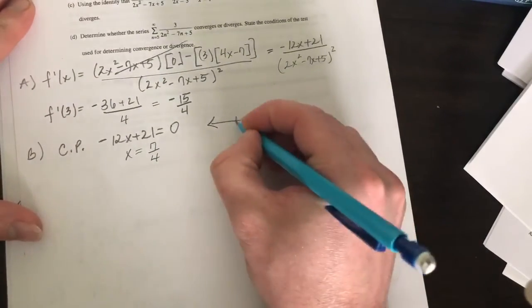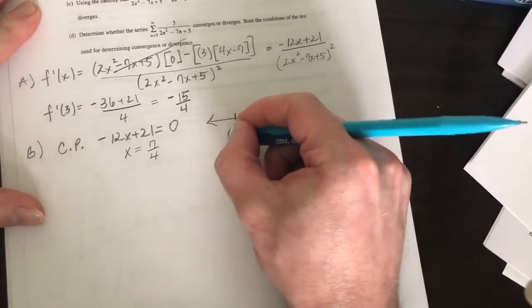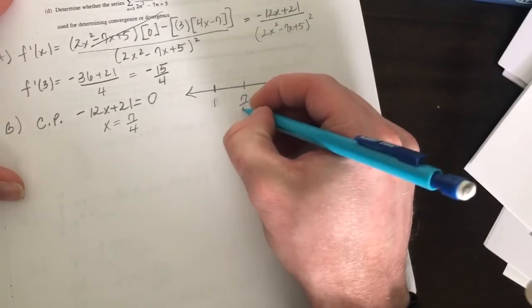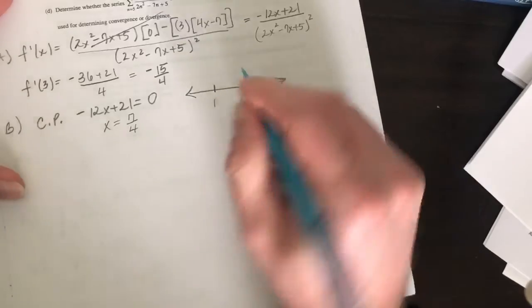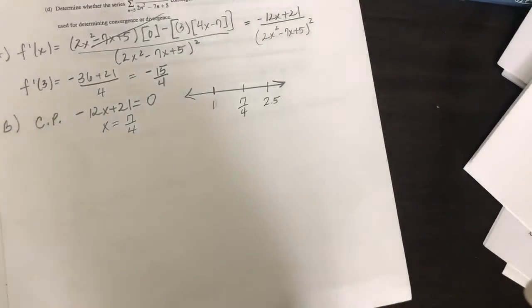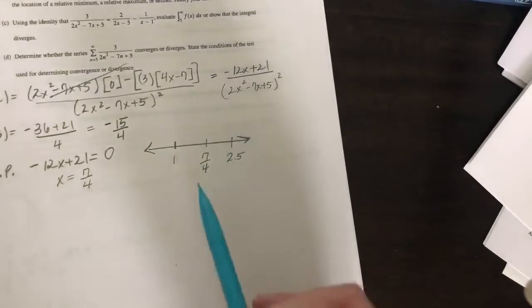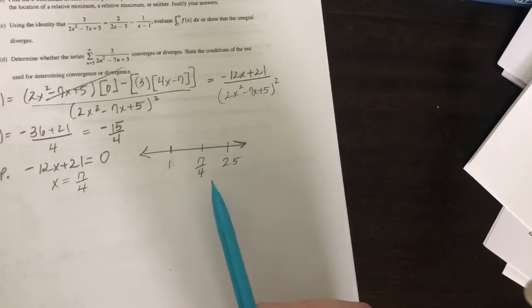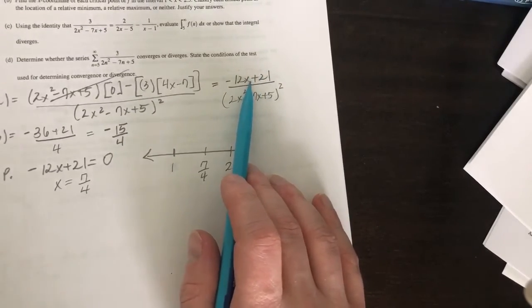So if I want to classify this, I'll make my little number line, starting at 1 and going to 2.5. If I plug into my derivative, the bottom is always positive because it's squared. We plug in 1.5, and you should get a positive.